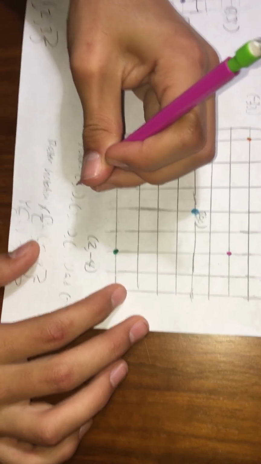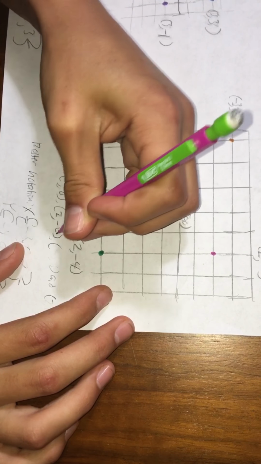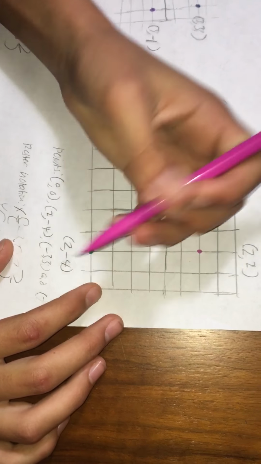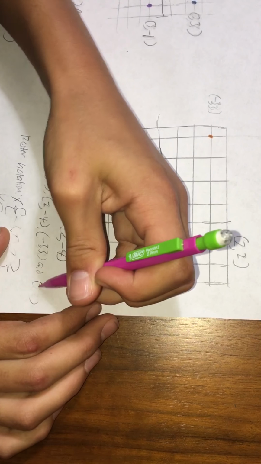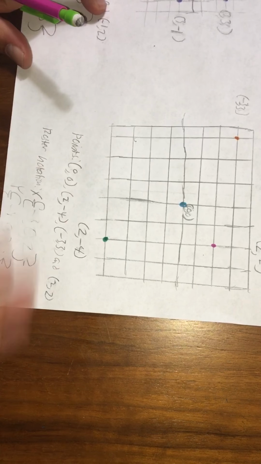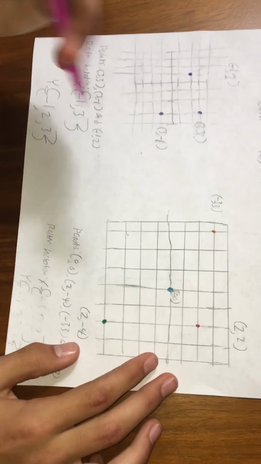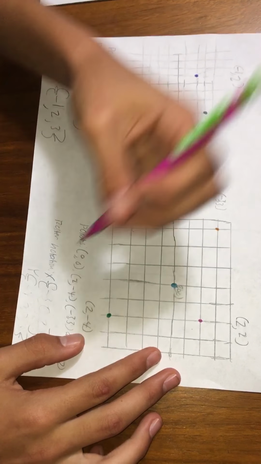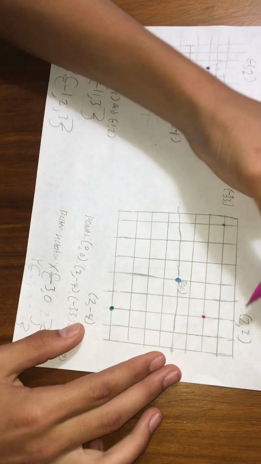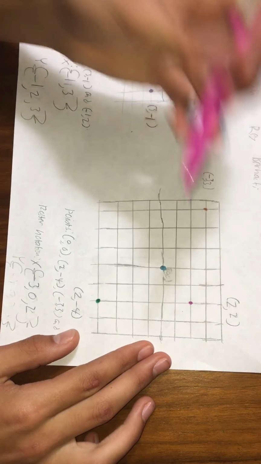Okay, so let's put these points down here. We have 0, 0. We have this green point at 2, -4. This orange point at -3, 3, and this pink point at 2, 2. Okay, so we're going to do the roster notation for these 4 points. So let's put the x-axis numbers in order. So we start with the lowest number at -3, and then we go to 0, 2, and that's all because we don't repeat the 2.